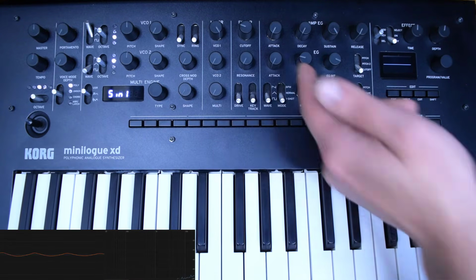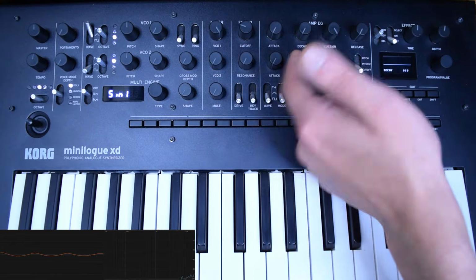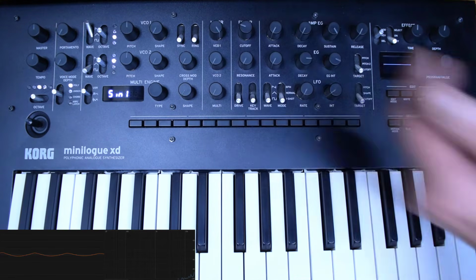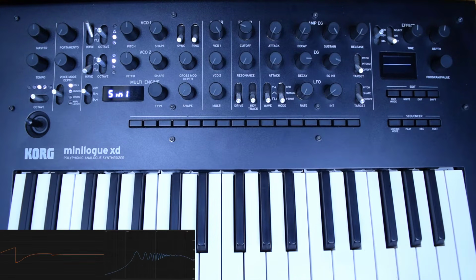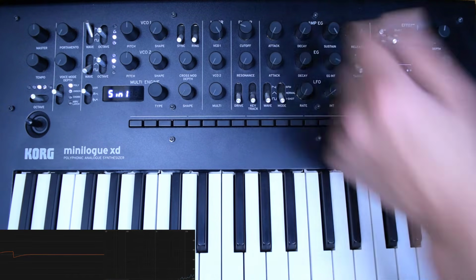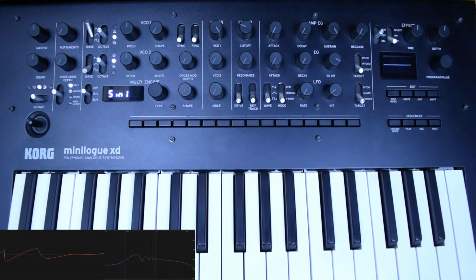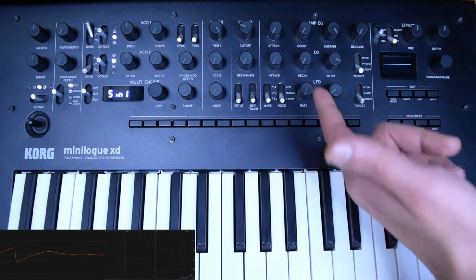Right? So, that's how it works. If I go all the way up on the decay, it's going to take a long time to go back. So if I play fast notes, it will just have no time to go back. Now, if I go all the way down on the decay, we have the same problem. It's just going to be kind of a pluck because everything is too short.